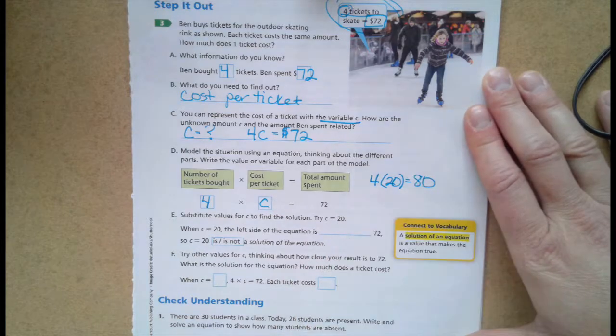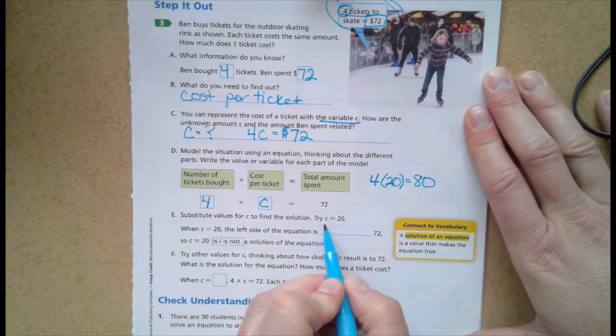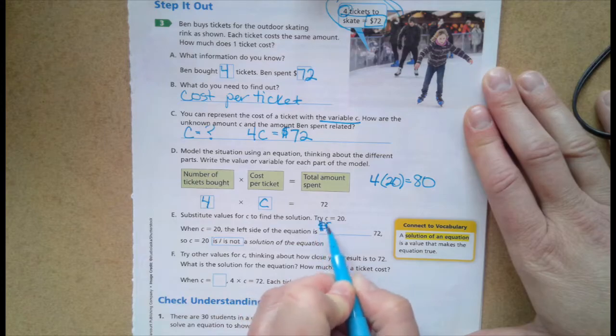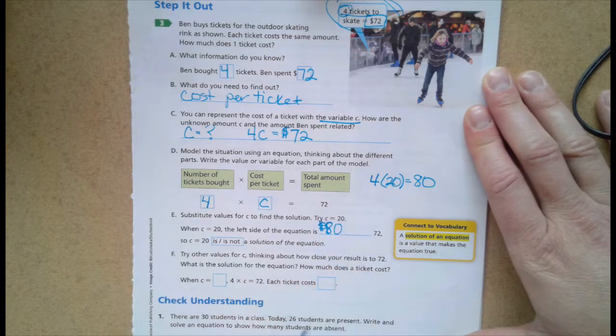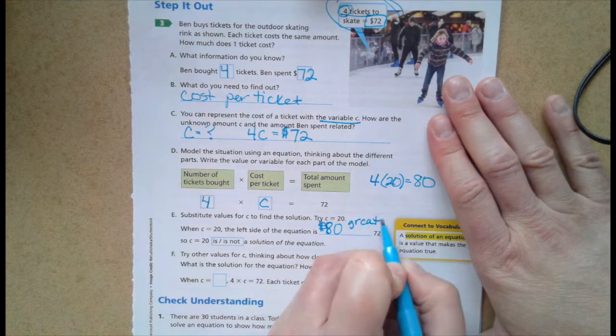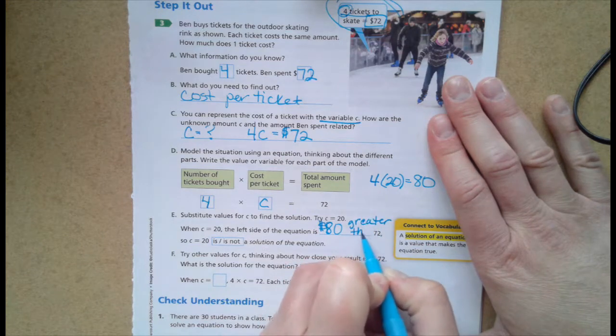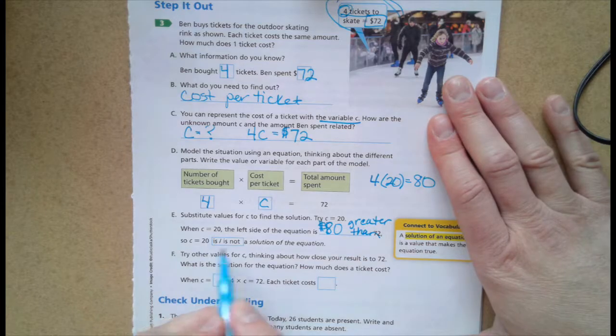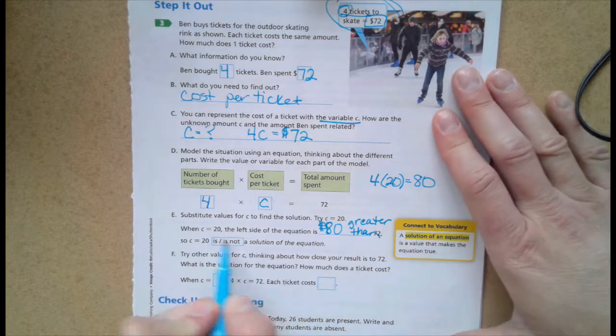So the left side of the equation is $80, which is greater than 72. So 20 is or is not a solution of the equation. I'm going to say it is not.